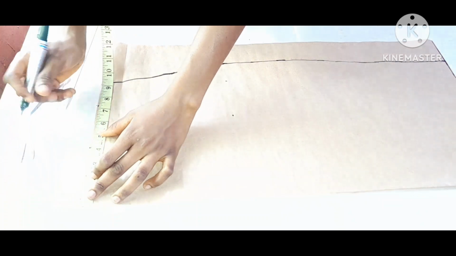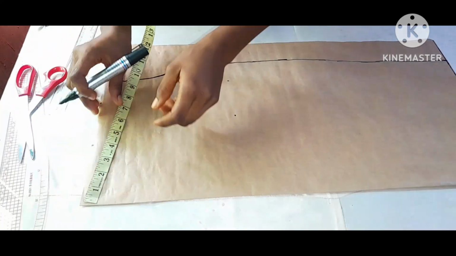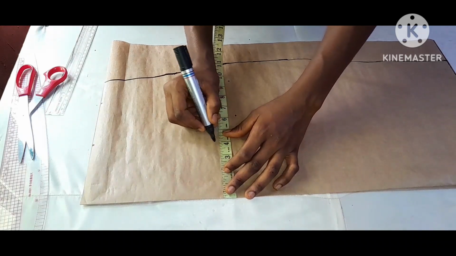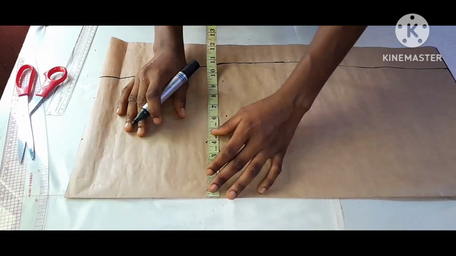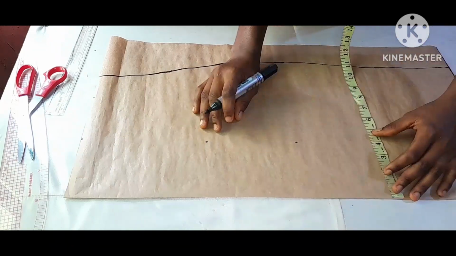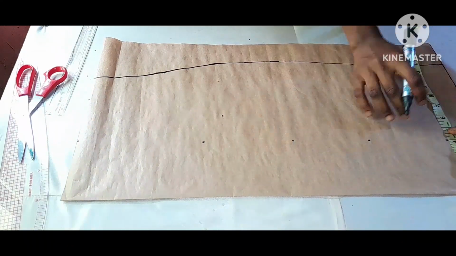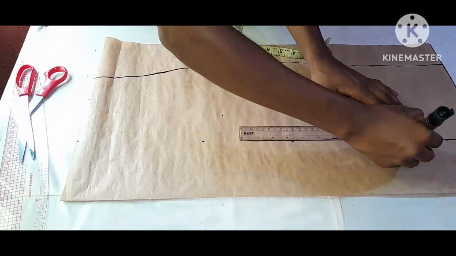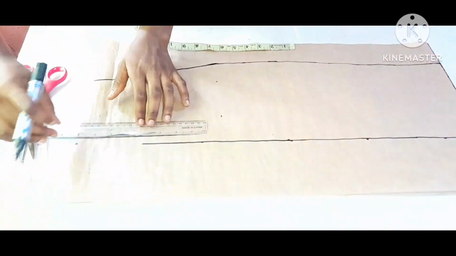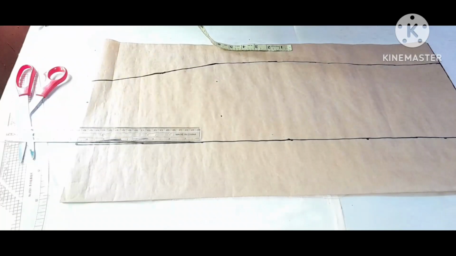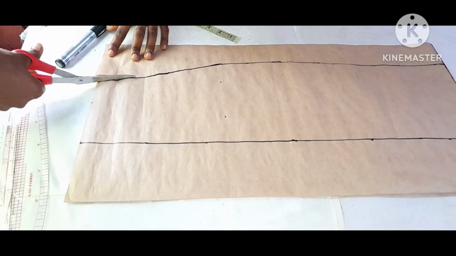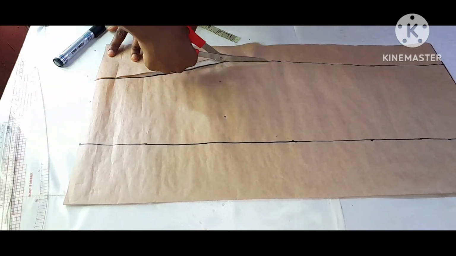So here is my 4 inches, and I'm going to mark 4 inches down to create my front slit. Okay, the next step here is to cut out what I have drafted.